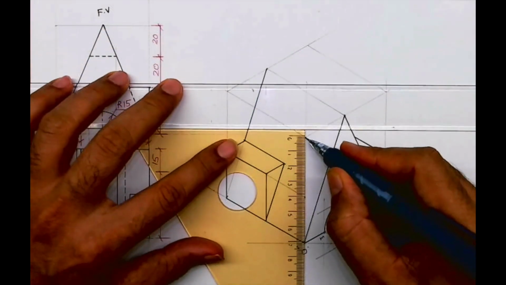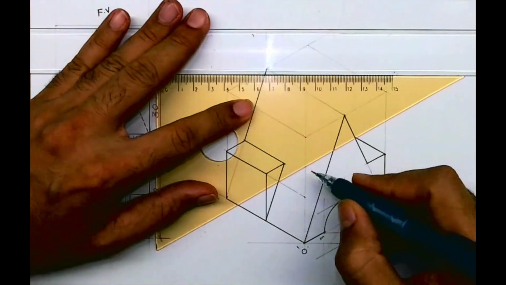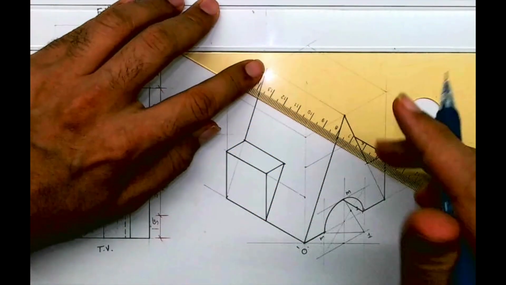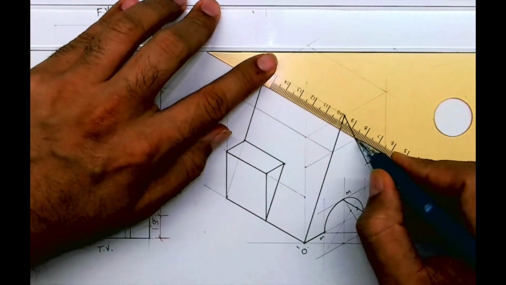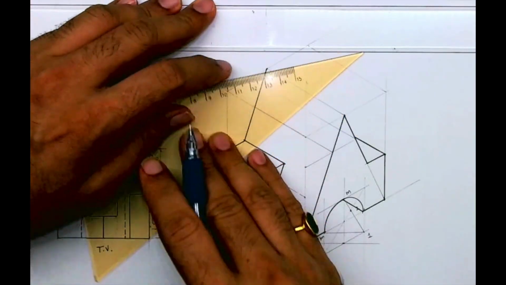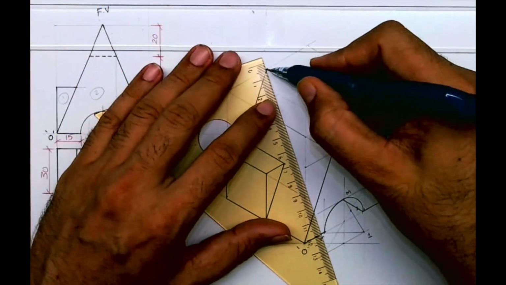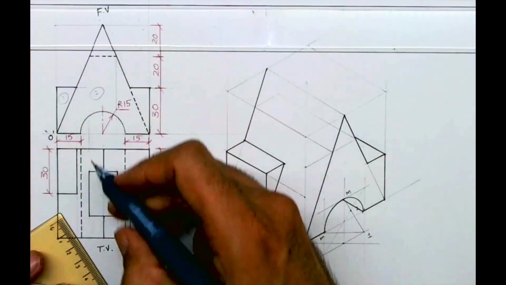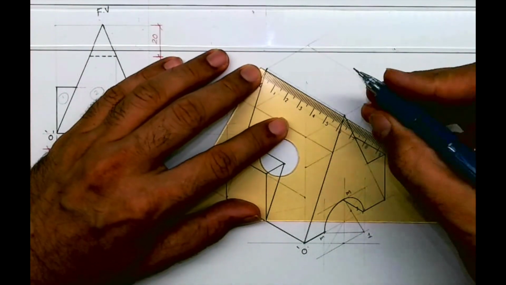So for that, what we will do, we will take height 20. We'll extend. And from here, I will take this behind. See this. So we got this slot. But if you see, this is 15, 15 from both the sides.